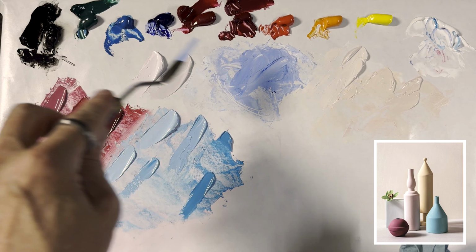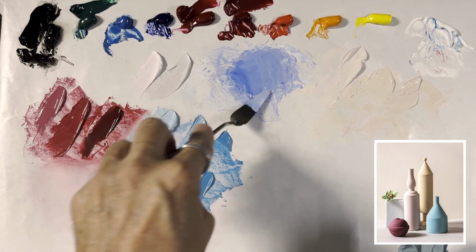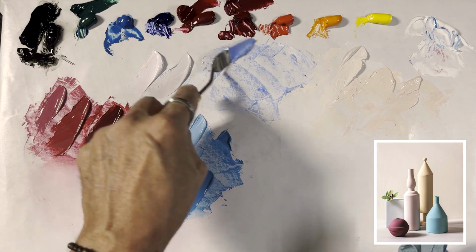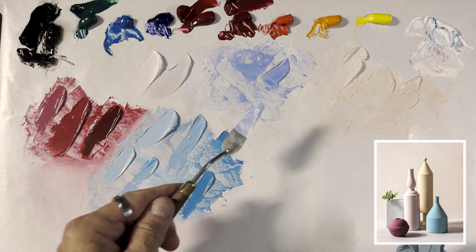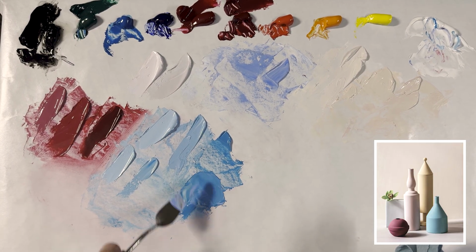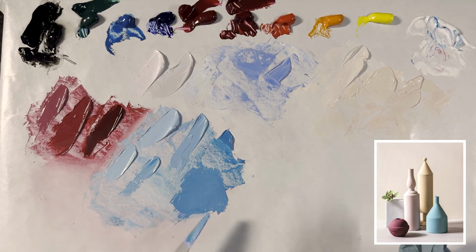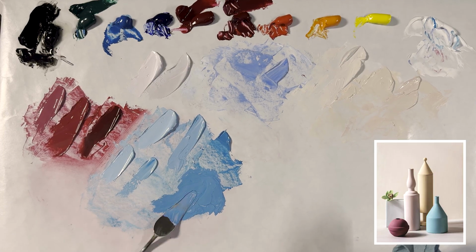While this isn't as dark, this is probably what I'm going to shoot for right here, for that light color. Take some of this. Oops, well, that's okay. Mix these into one another. Now it is starting to lighten up because of the amount of white that's in this.